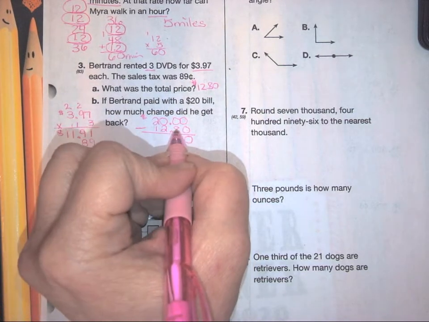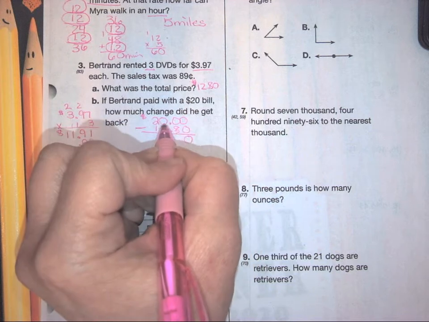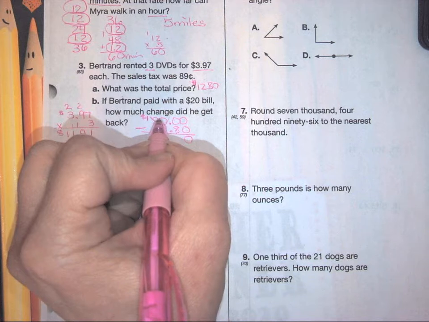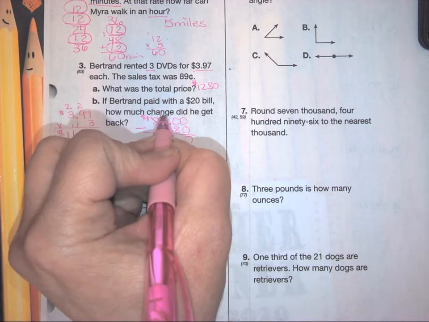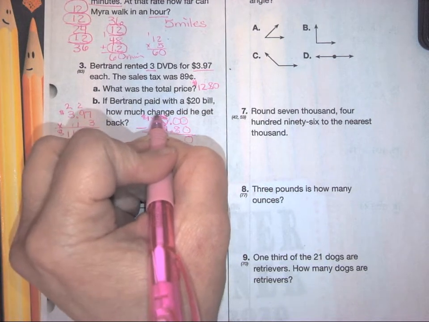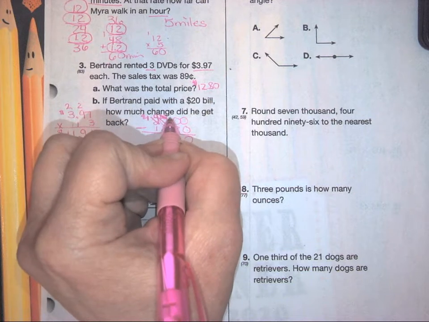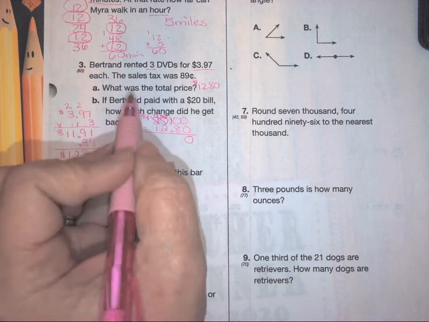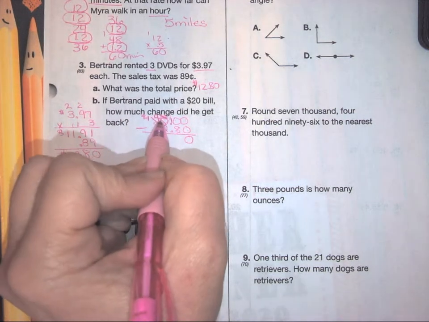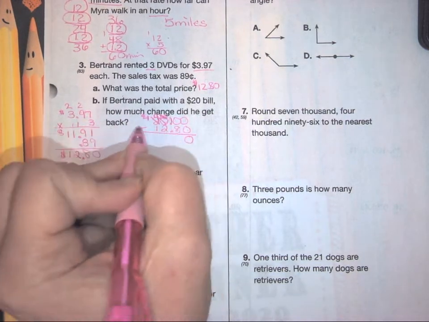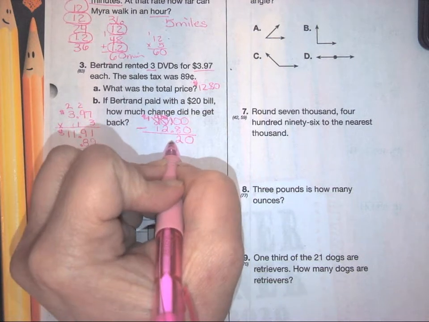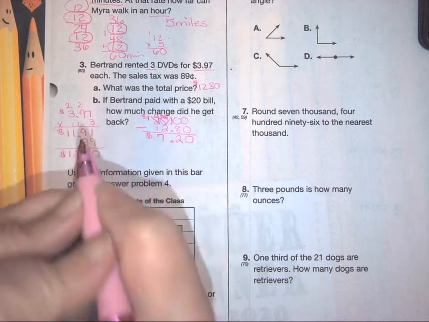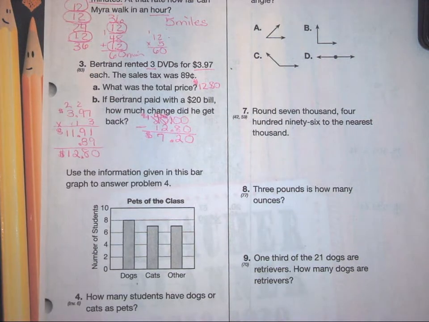0 minus 8 can't do, remember, because if there's more on the floor, we have to go next door. There's nothing next door, so we go next door again. We take that 1, break it apart, and it becomes 10. The next place changes to a 9 because we're giving 1 to the column before. Now we have 10 there. So make sure you have a 1 here, a 9 here, and a 10 here. 10 minus 8 is 2, decimal point. 9 minus 2 is 7, dollar sign. So $7.20 should be the change he gets back.